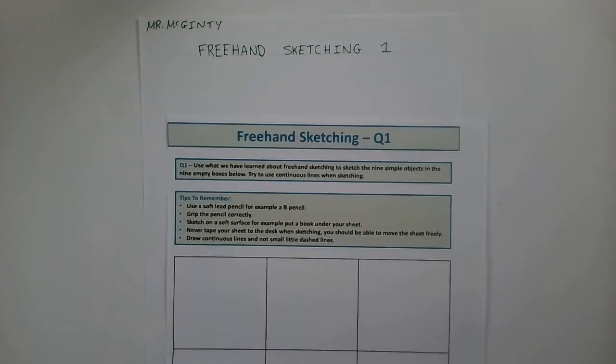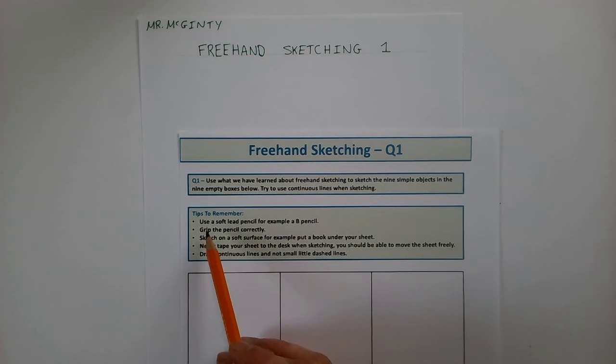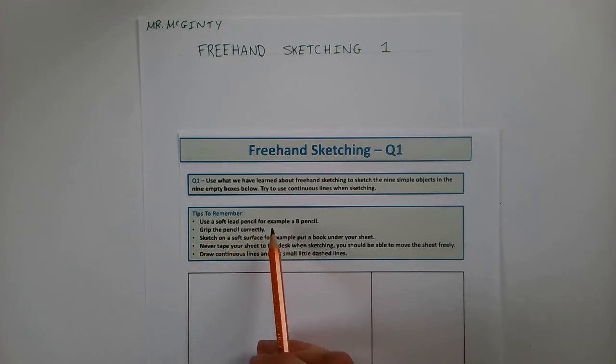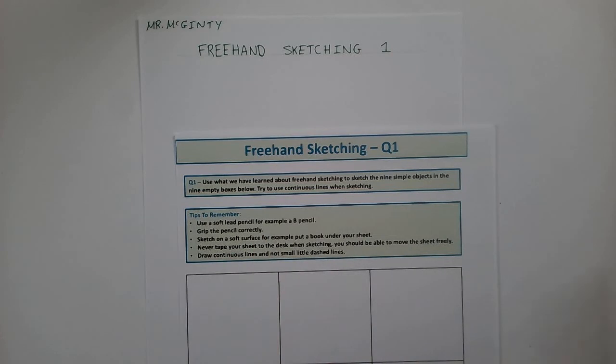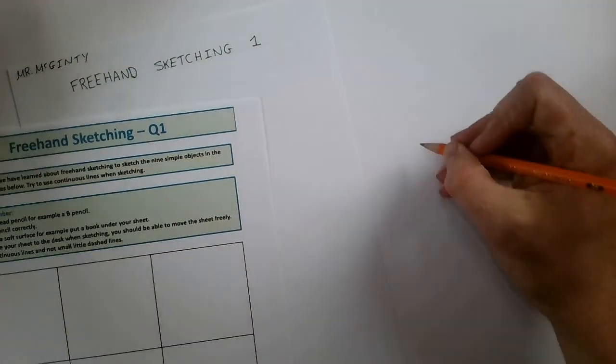So a few tips, first of all, guys, that I've already told you about. A few tips on this sheet you're getting for homework, just to remind you about it. You need to use a soft lead pencil, for example a B pencil. You know how we always use a 2H in TG. So that's our 2H. I'll just demonstrate here on the sheet. That's what a 2H line looks like.